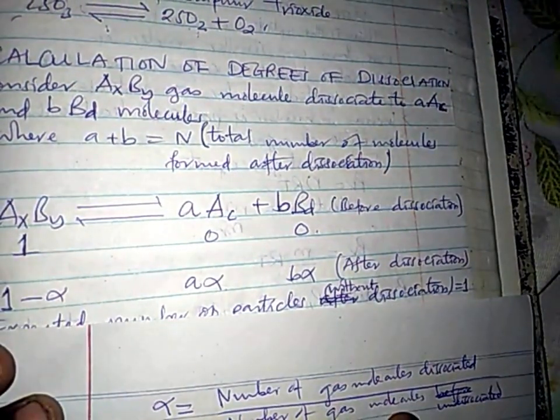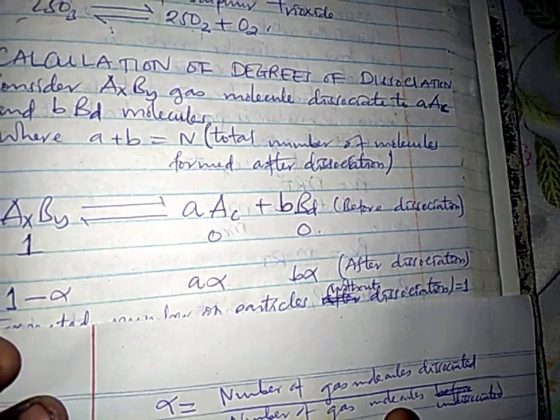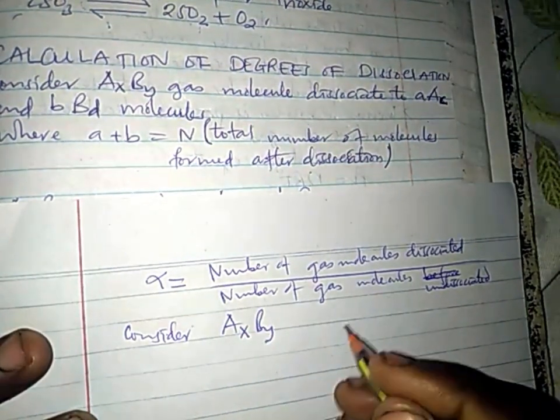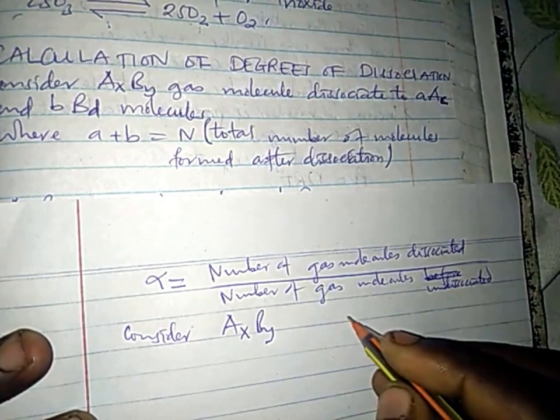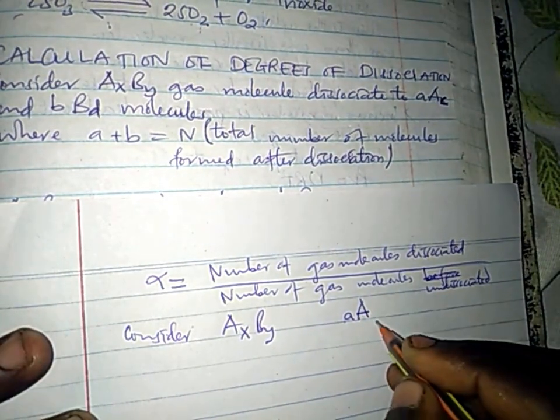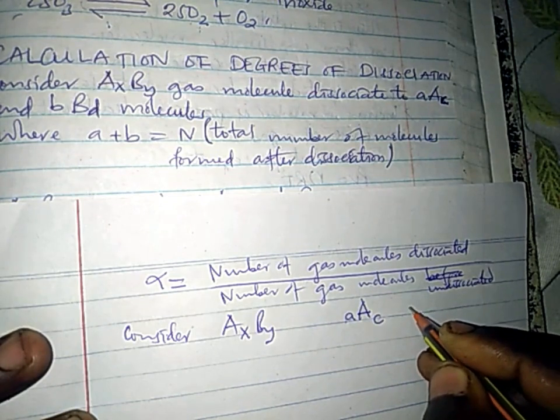Now consider the example here. We have AX, BY. This is the gas molecule. It dissociates to form, let's say, A, then C, plus B, capital B, then D, molecule.